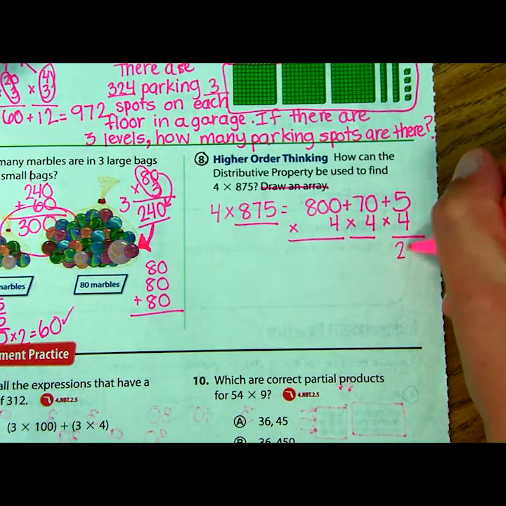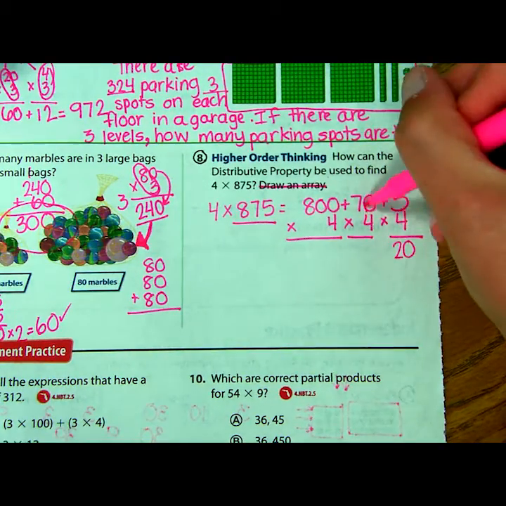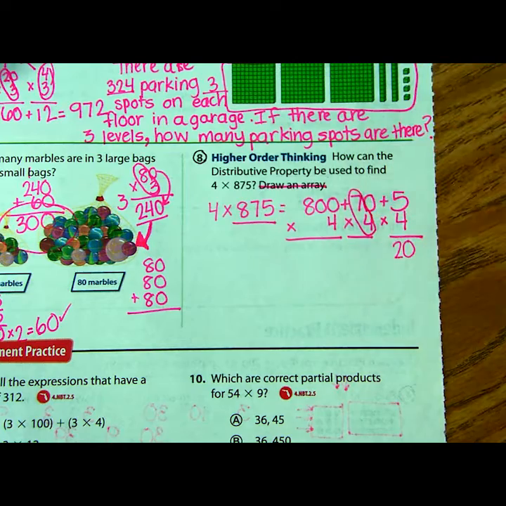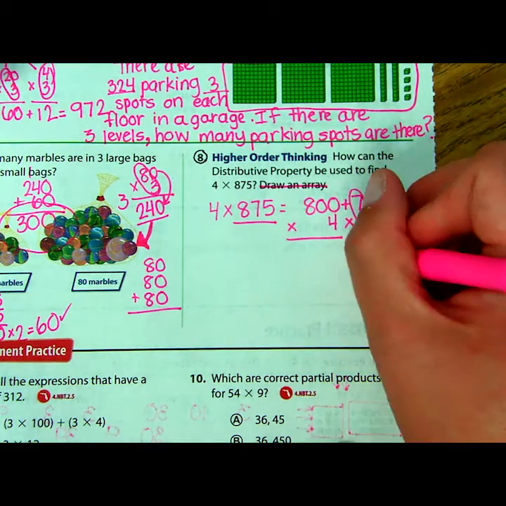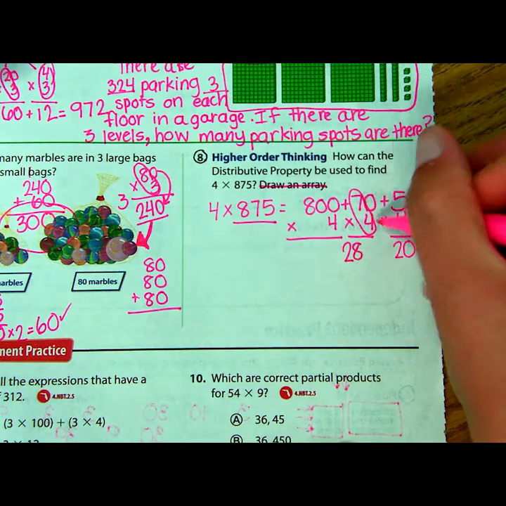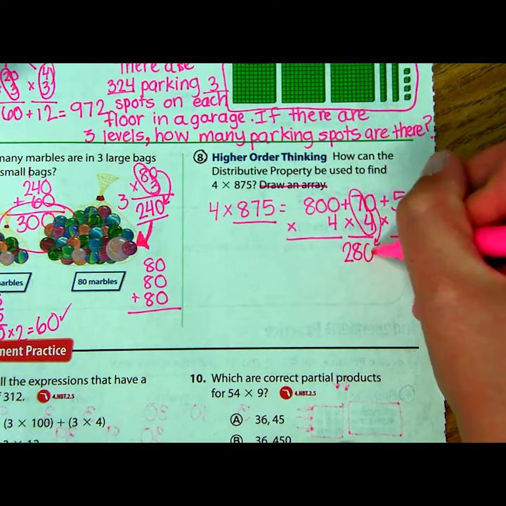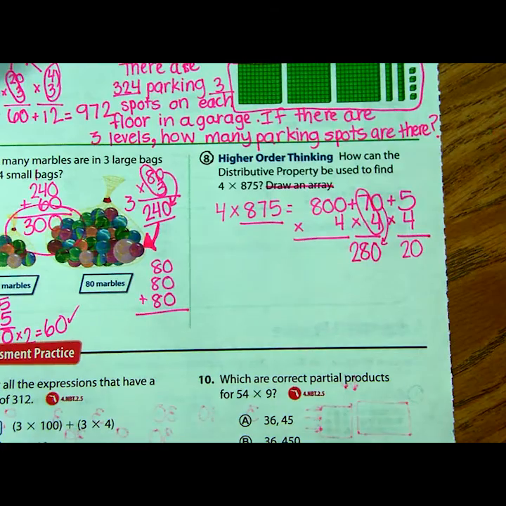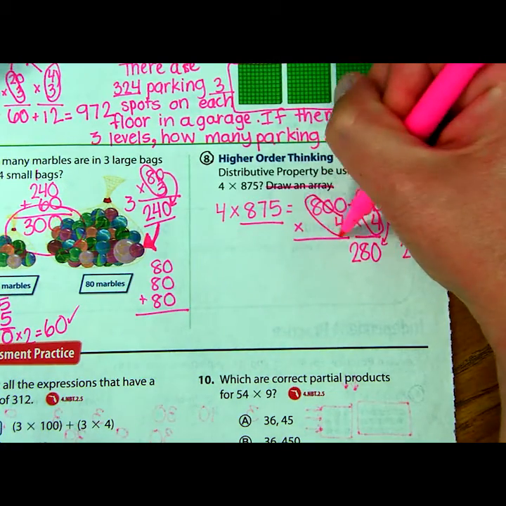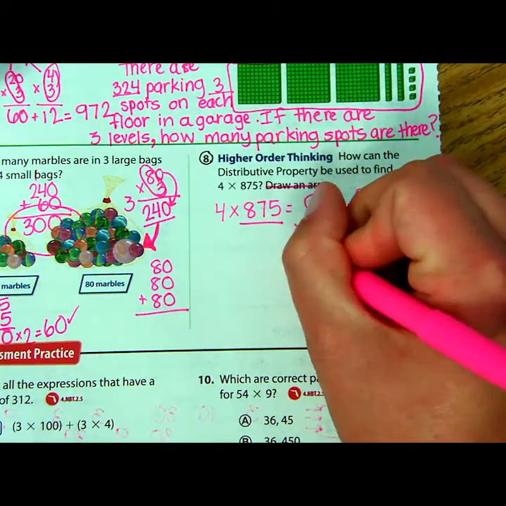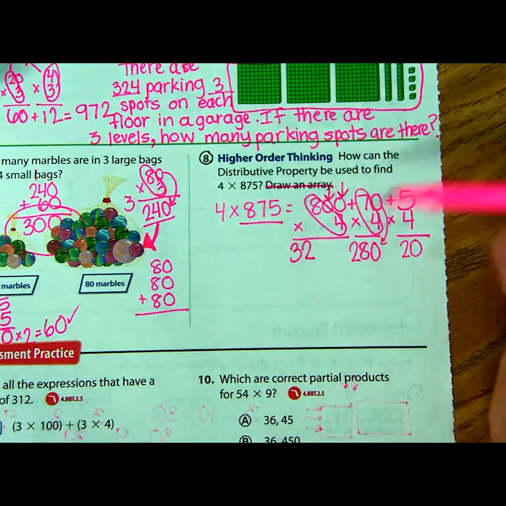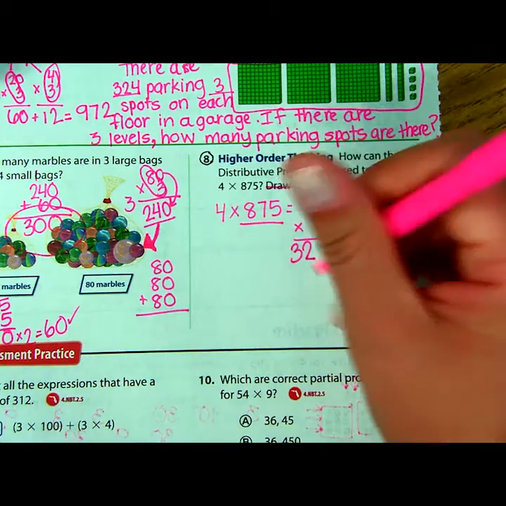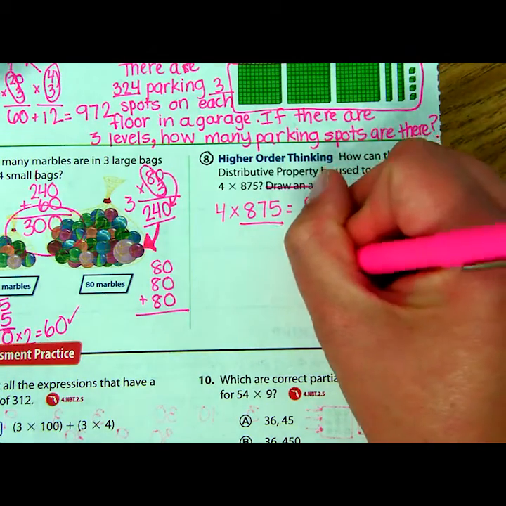That's 20. 7 times 4, hopefully you've been practicing your multiplication facts. 7 times 4 is 28, but you actually multiply by 70, so don't forget to bring your 0 down. And now 800 times 4, 4 times 8 is 32. And you have to add on these zeros because you have 800, so you'd have 3,200.